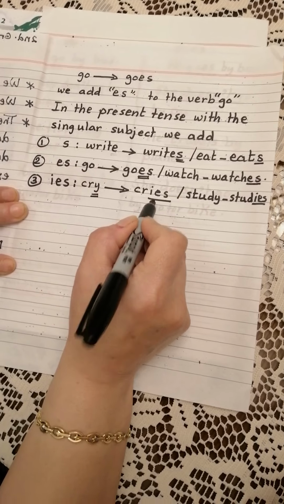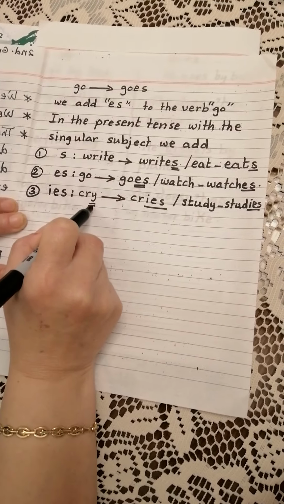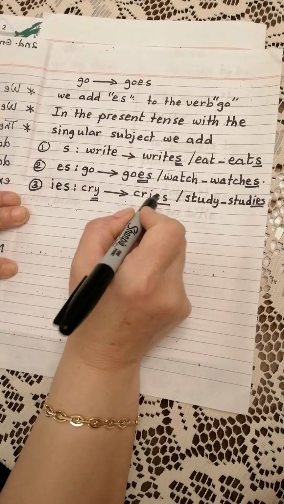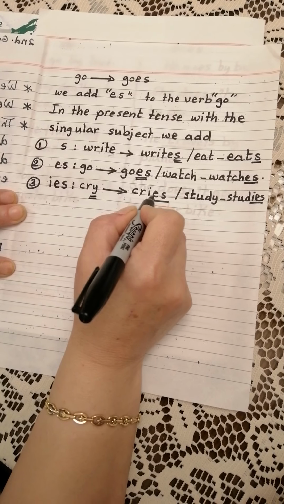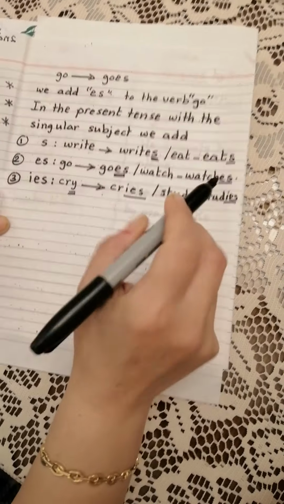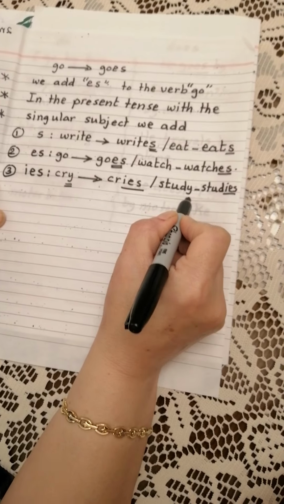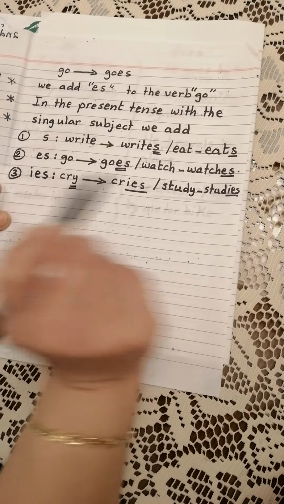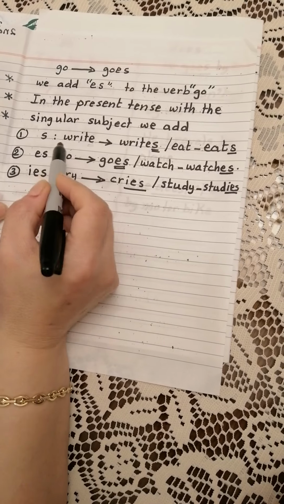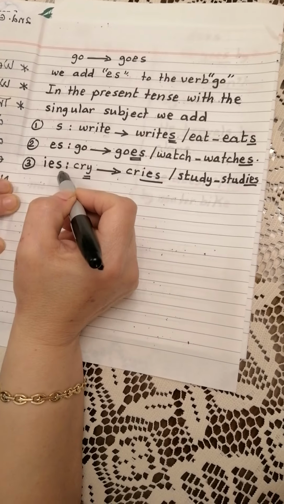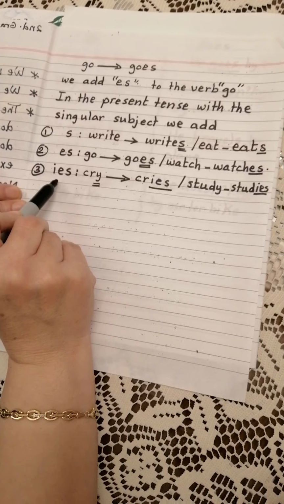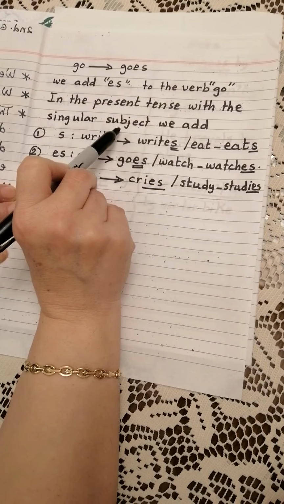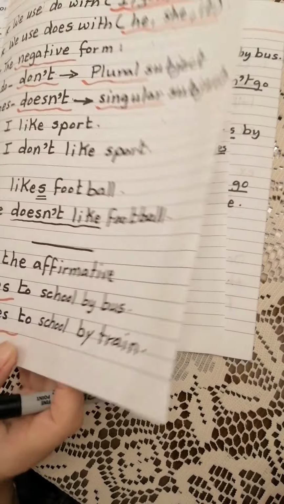Look at the changes here. We remove the y, and we add i-e-s. Also study. We remove the y and we add i-e-s. And these are the changes that happen with the present tense, with the singular subject, with using does here.